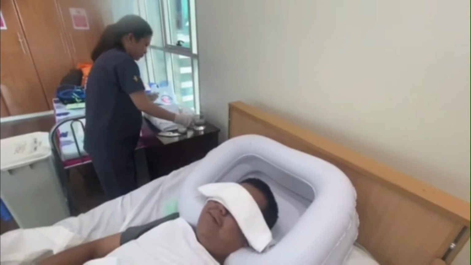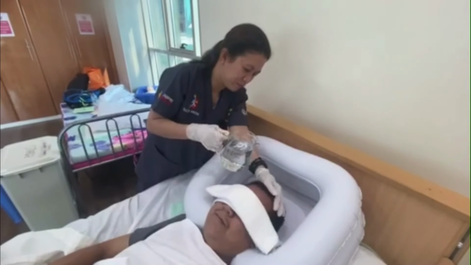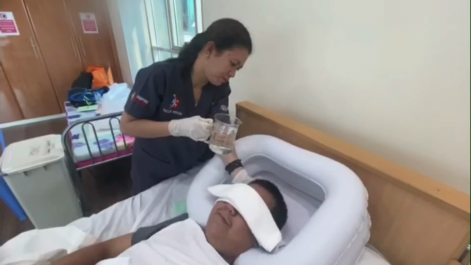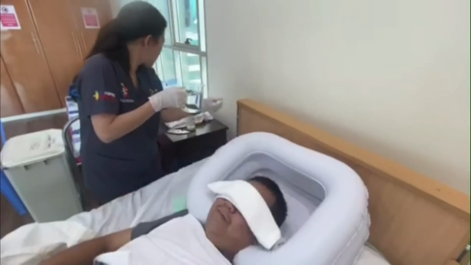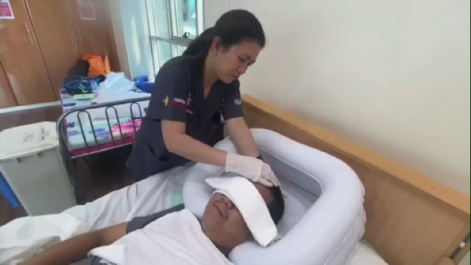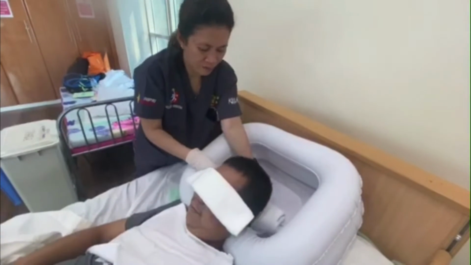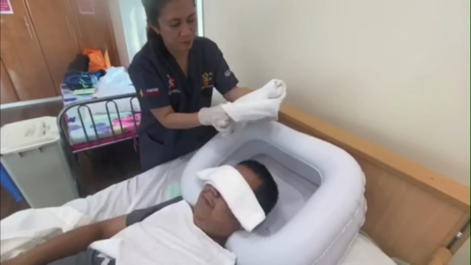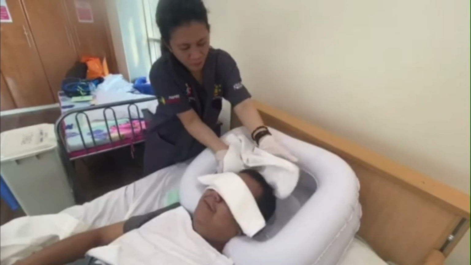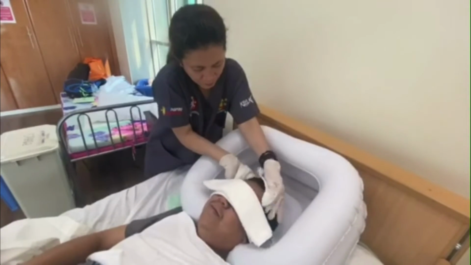Rinse the hair with water from the pitcher. Make sure the water drains into the basin and keep rinsing until the hair is free of soap. Wrap the patient's hair with a towel. Dry his face with the cloth he used earlier to protect his eyes. And dry off his neck and shoulders if necessary. And finally dry his hair and scalp with the towel. Use another if it becomes saturated.